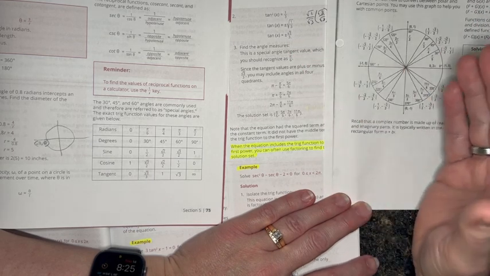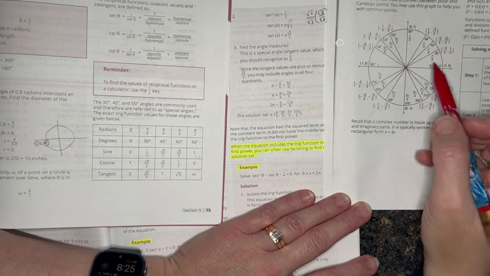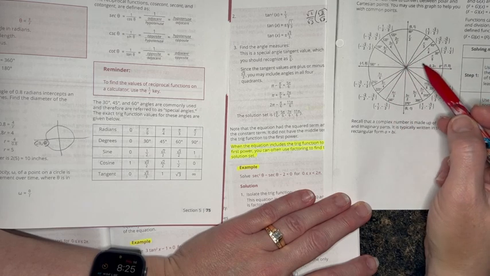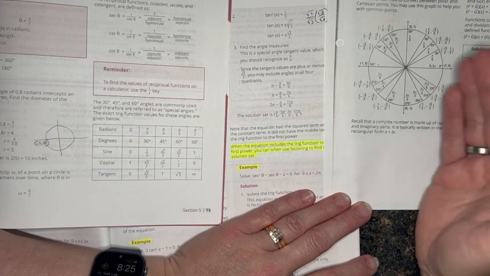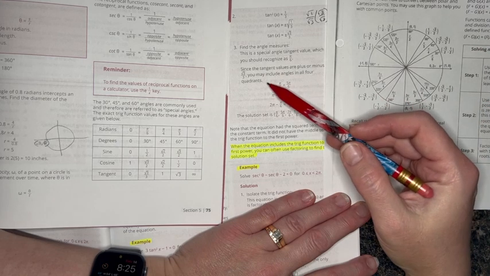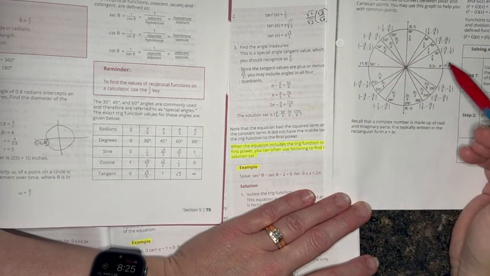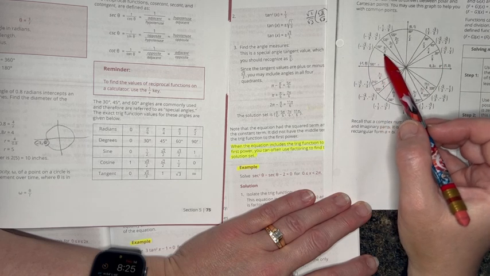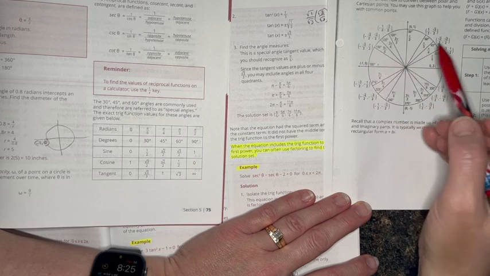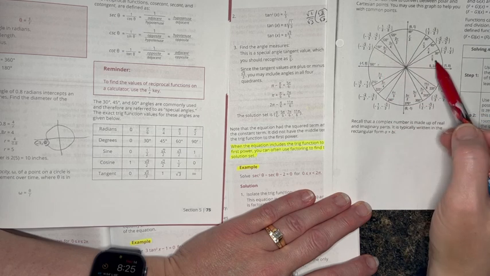So there should be 4 answers, because in every quadrant there is either a positive or a negative square root of 3 over 3, right? So we have to find all of those things. The first one here is pi over 6. The next one is here at 5 pi over 6. Basically, add a pi.